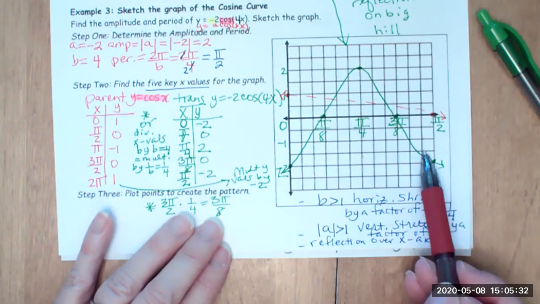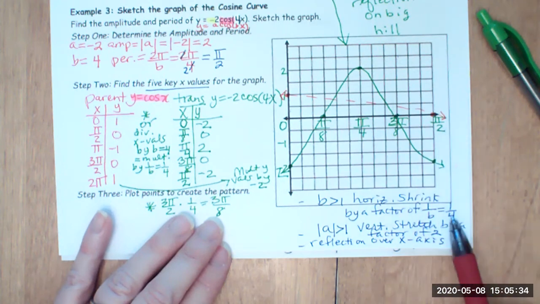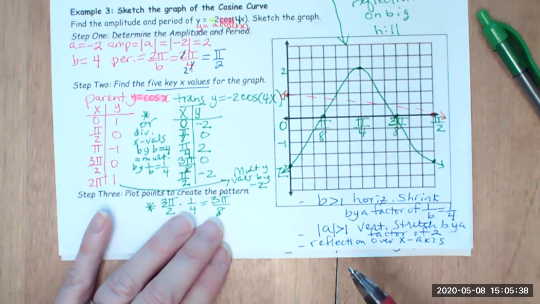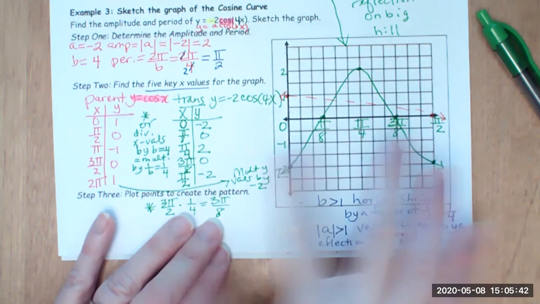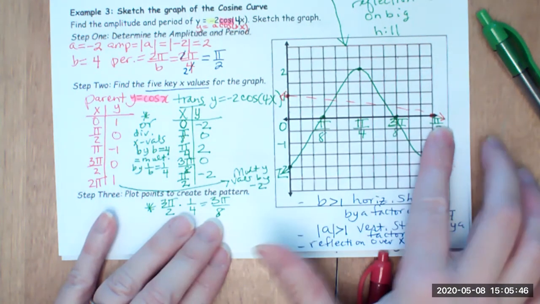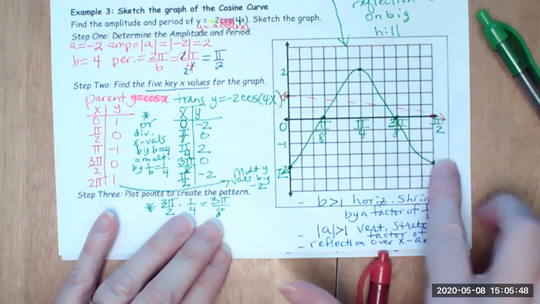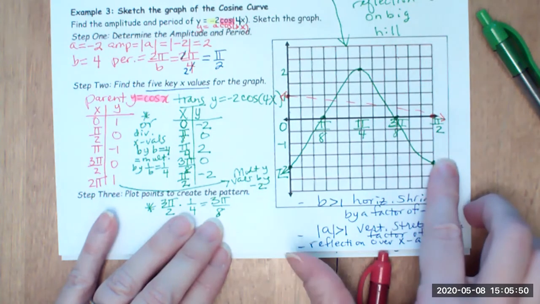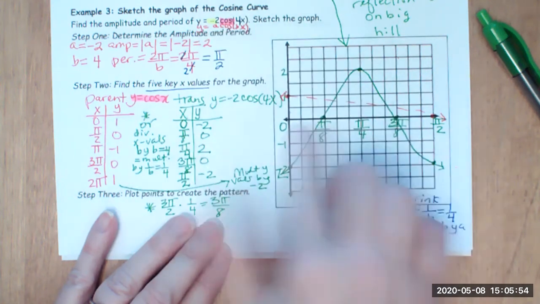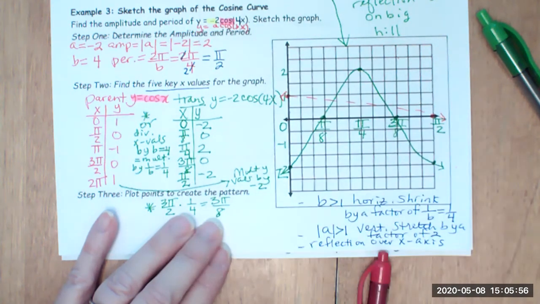This period of pi over 2 is 1/4 the period of the parent, which is 2 pi. So as I said before, it is extremely important to label your axes carefully, because otherwise you can't tell what you've graphed. The graph for the particular equations only match up if you label the axes carefully and you know what the points correspond to.